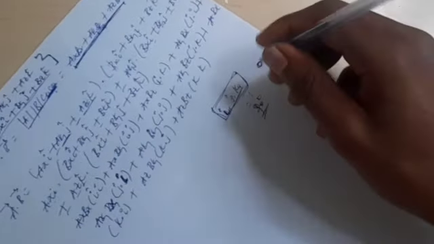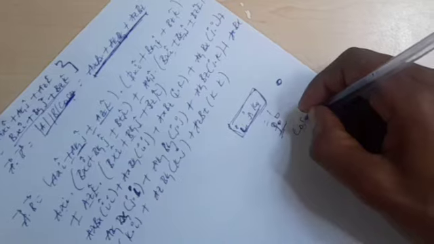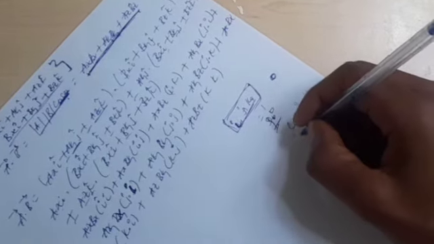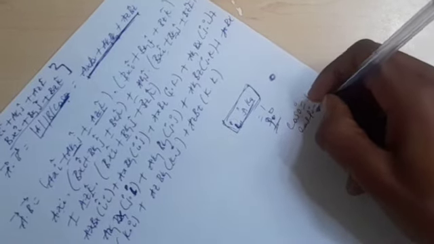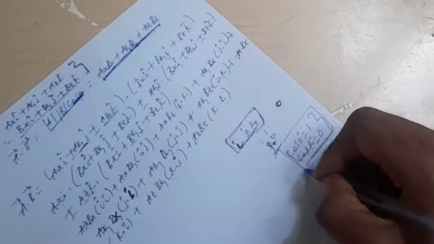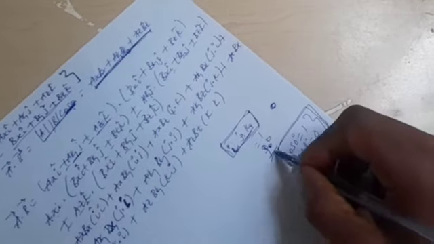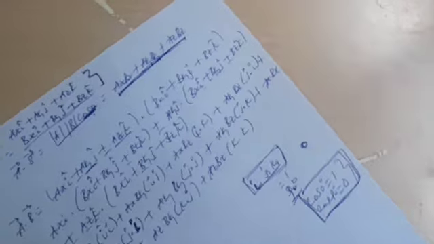So cos 0 degrees is 1, and cos 90 degrees is 0, as we know from trigonometry. Now we can simplify using these trigonometric values.